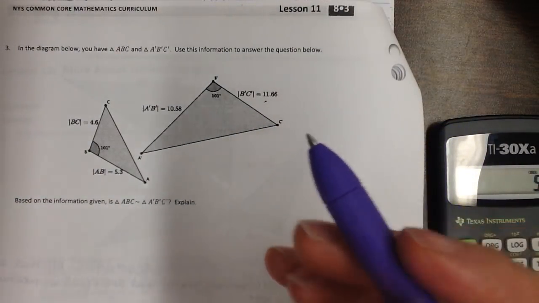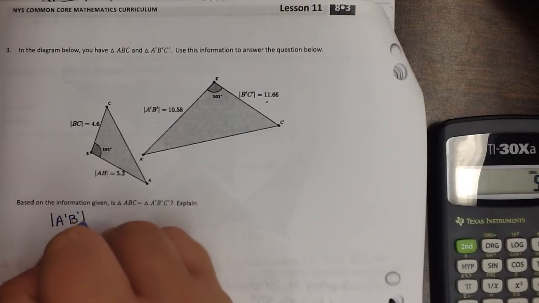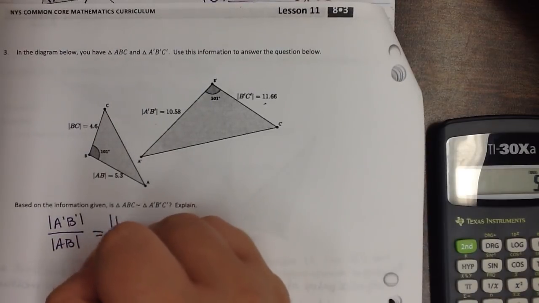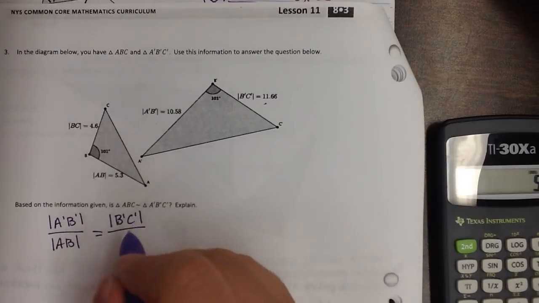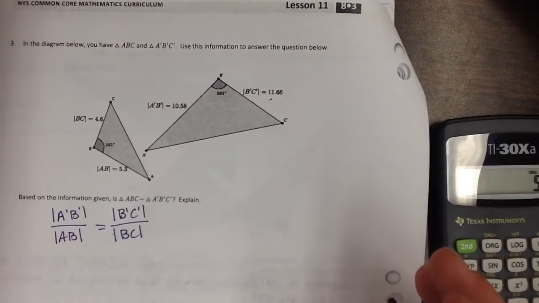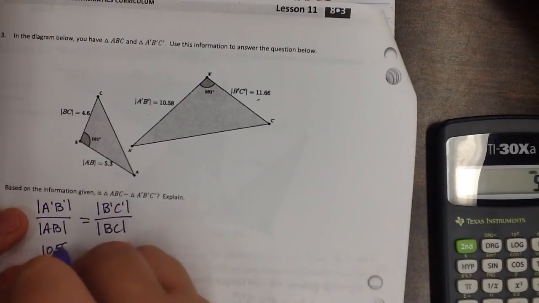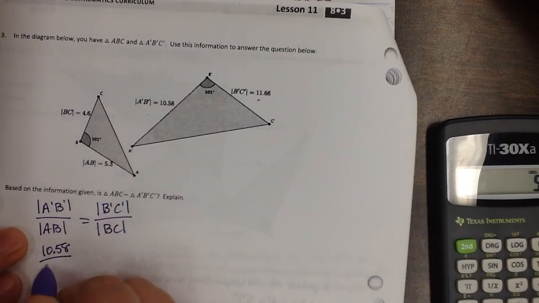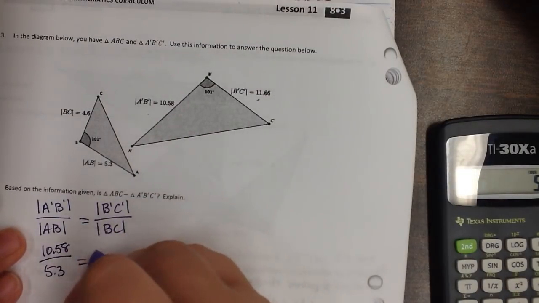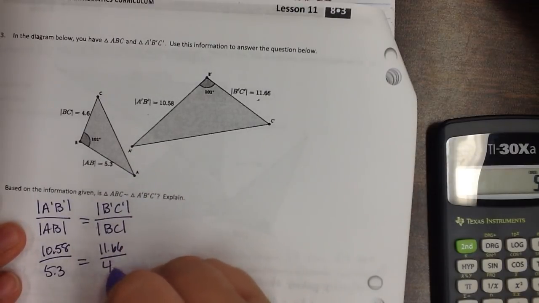So does the distance from A prime, B prime to the distance A to B equal the distance from B prime, C prime over the distance from B to C? So I'm just going to plug in the numbers I have. Okay, so the distance from A prime, B prime is 10.58 over the distance from A to B, 5.3. Does that equal the distance from B prime, C prime, 11.66, over the distance from B to C, 4.6?